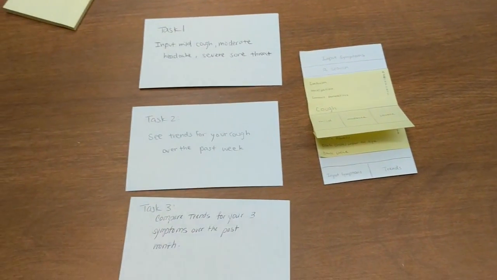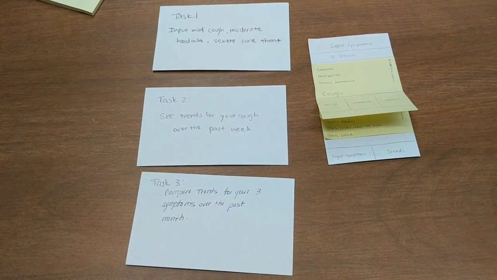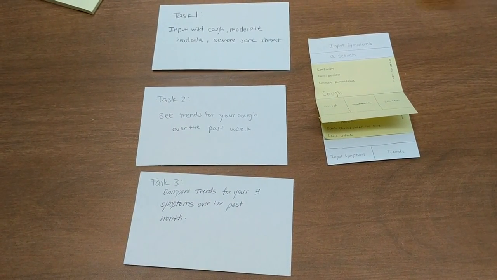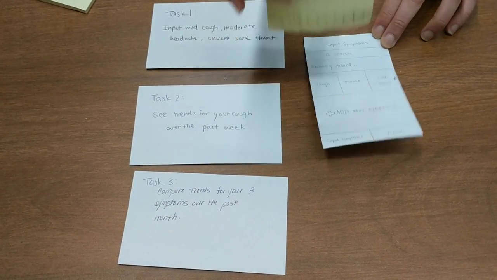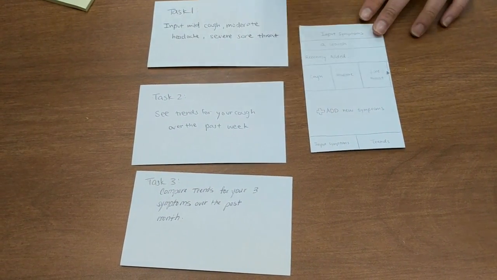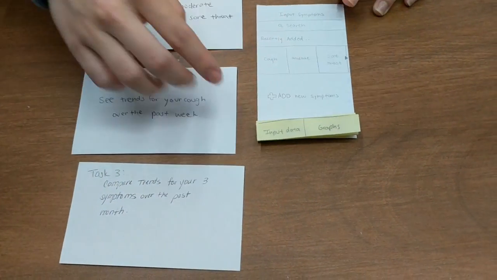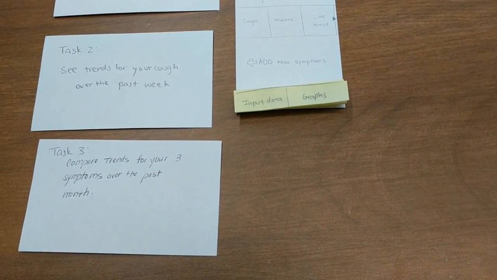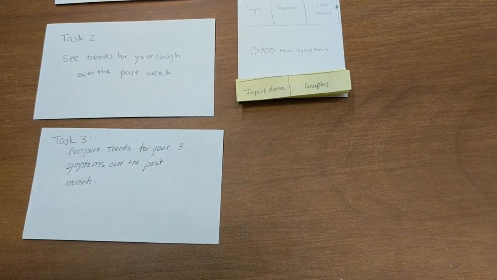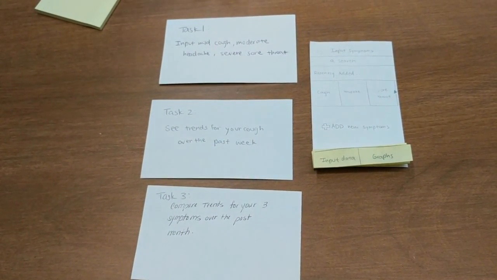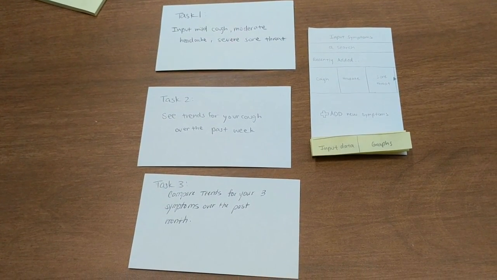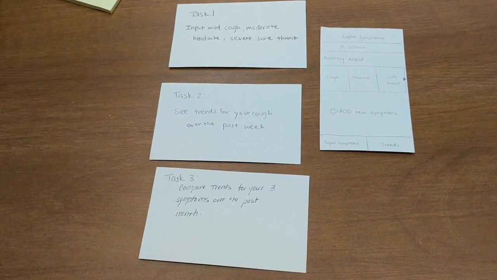Another observation we made from the previous 2 users was that before, we named the trends button graphs and the data input portion input data. This was very confusing to them, and they didn't really know which one to click. So we decided to change our terminology, and our resolution was that we renamed our input data part as input symptoms and our graphs part as trends.